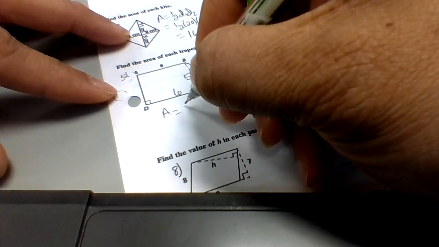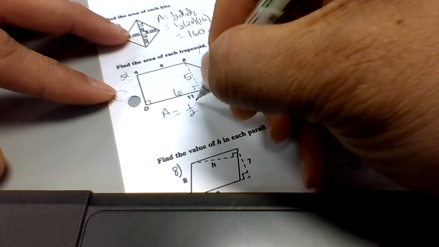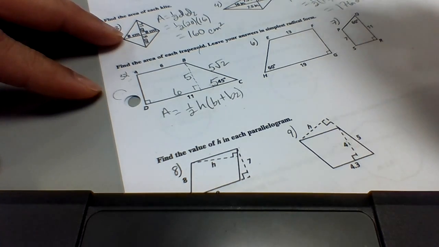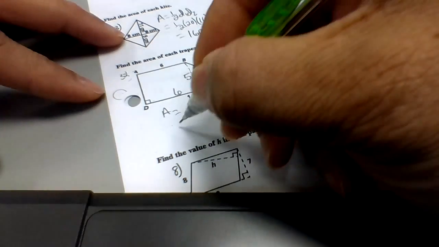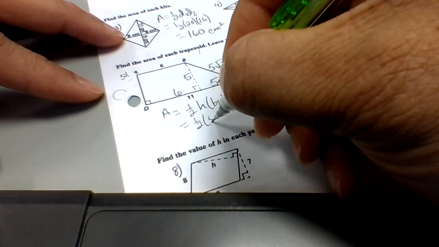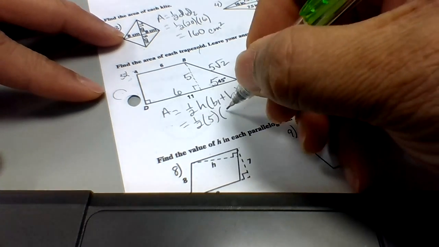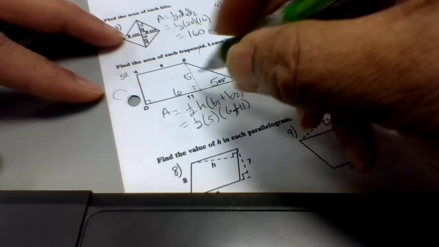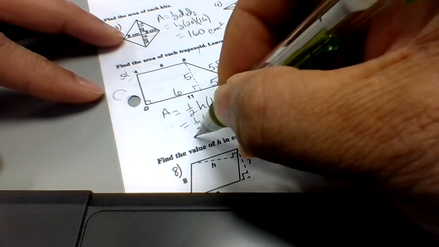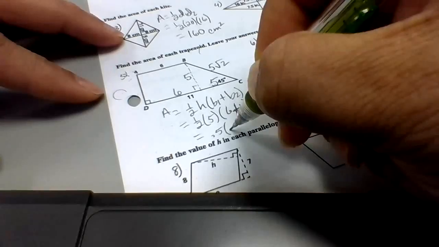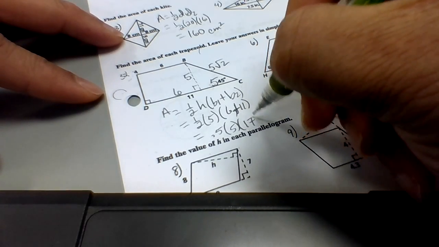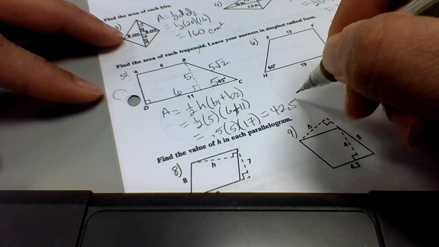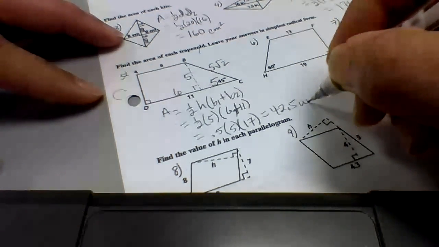So area equals trapezoid, so 1/2 the height times the sum of the bases. And so this would be 1/2. My height is 5. One of my bases is 6. My other base is 11. And so putting it in the calculator is going to be 0.5 times 5 times 17. And that comes out to be 42.5. And there is no label, so units squared.